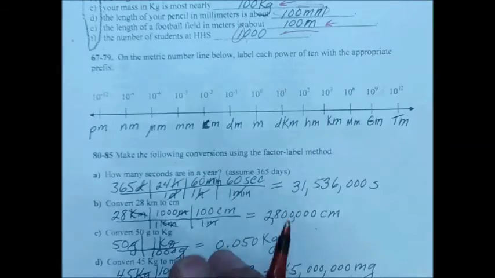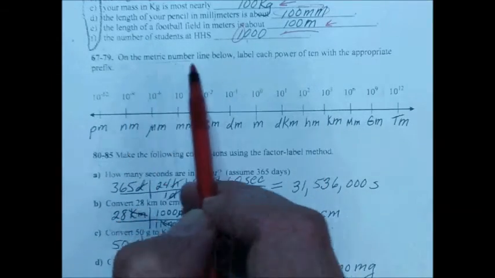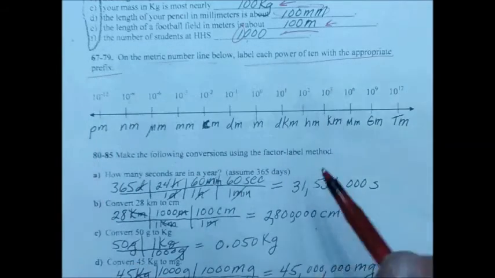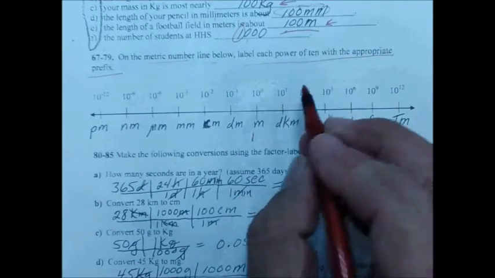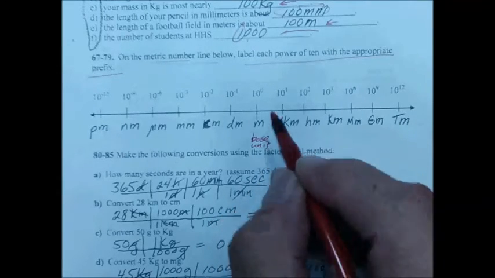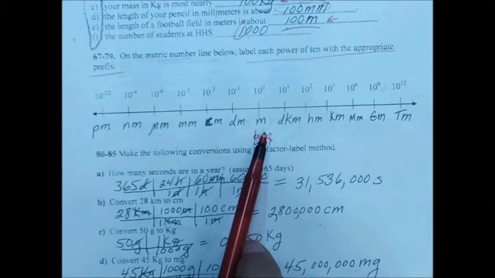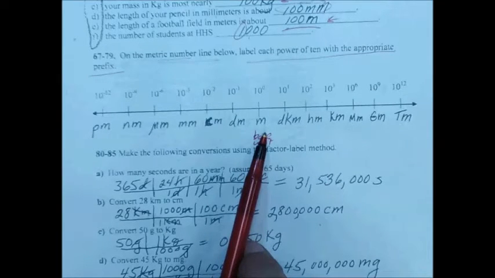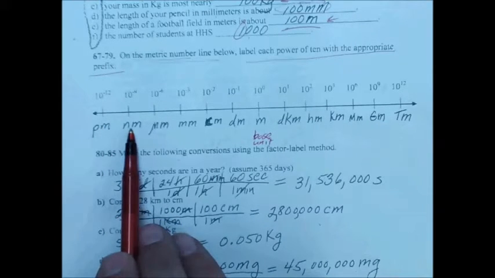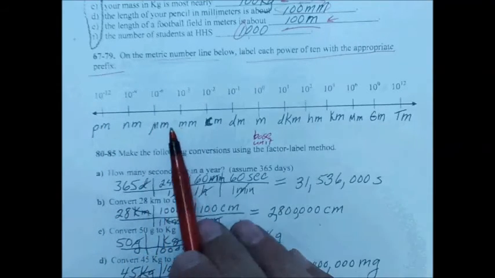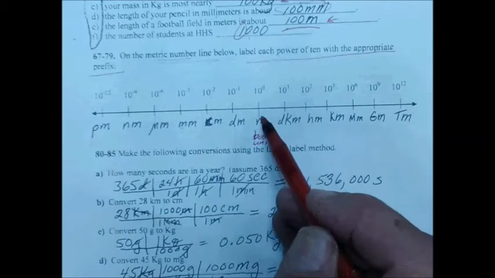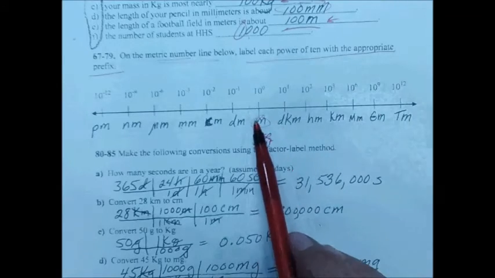Let's take a look at our number line. We've got a metric number line right here. We're going to label each power of 10 with the appropriate prefix. Now, let's assume that we're using a base unit of meters. We don't need to use a base unit of meters. This could be liters or kilograms or seconds or anything else. But going from 10 to the negative 12, this is pico, nano, micro, milli, centi, deci, and then here's the base unit, m for meters.